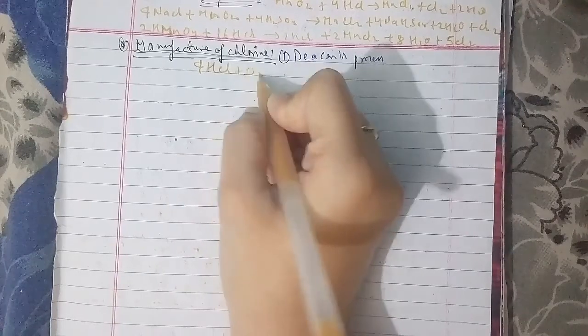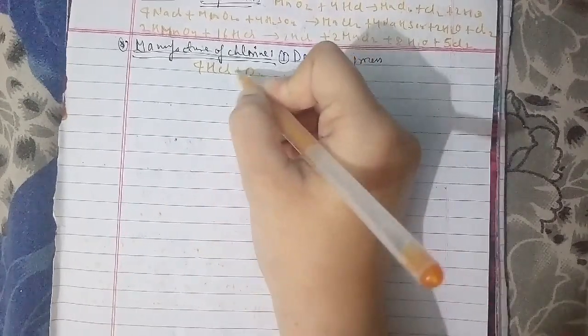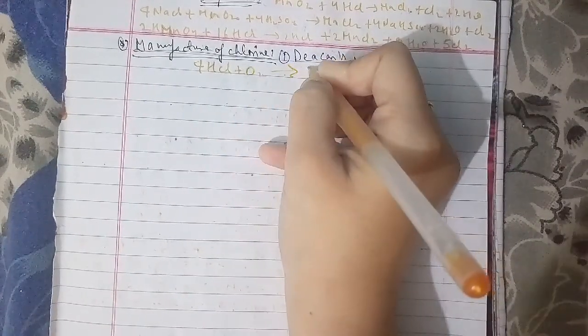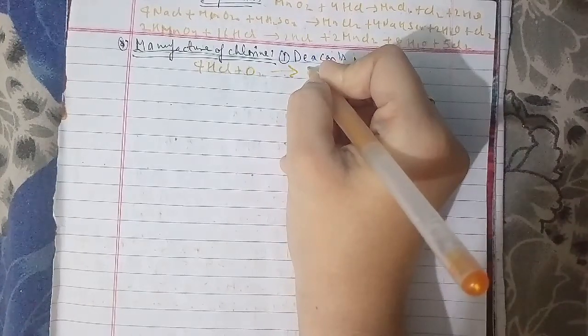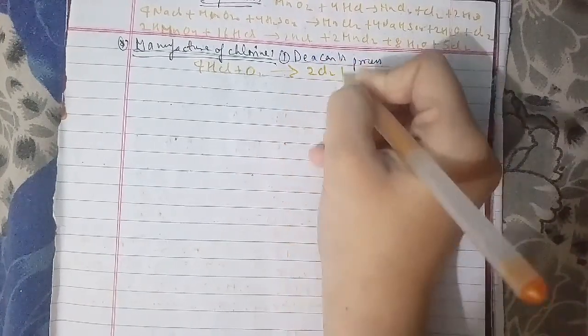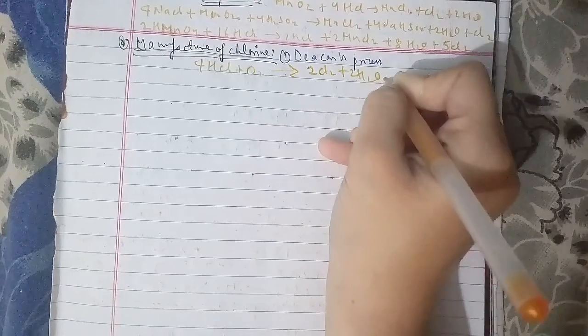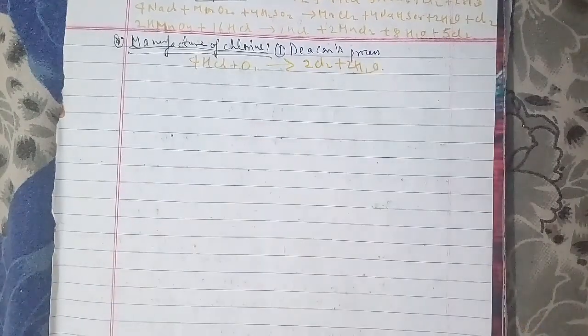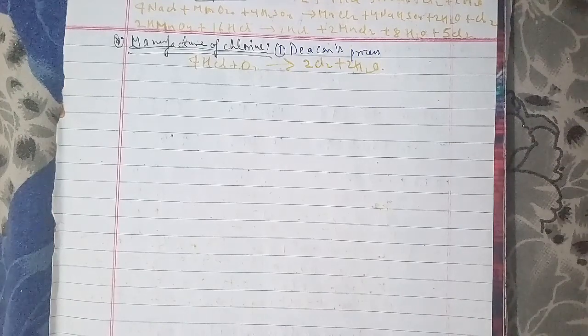Chlorine reacts with a number of metals and non-metals to form chlorides, and for that we have reactions here: 2Al plus 3Cl2 gives 2AlCl3.